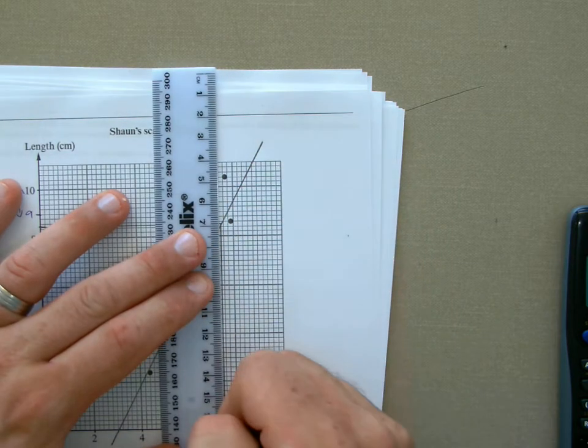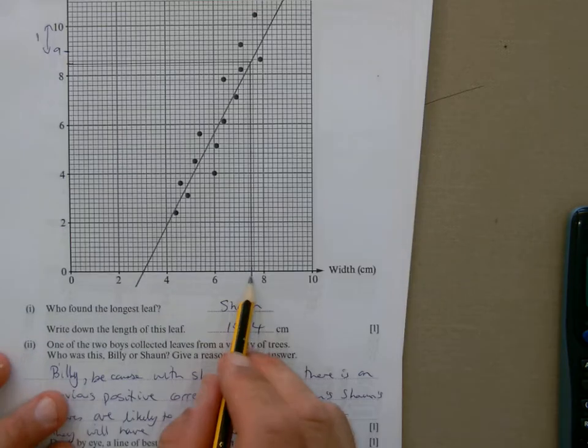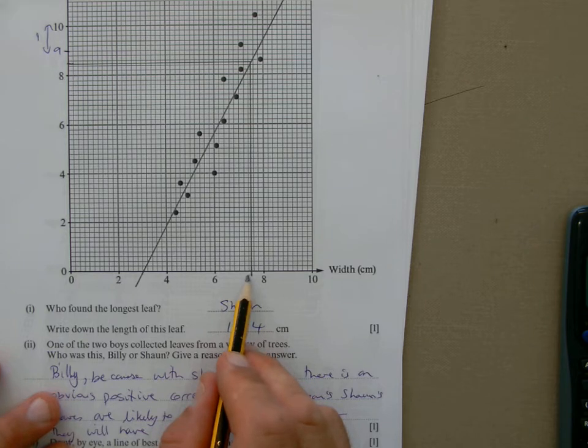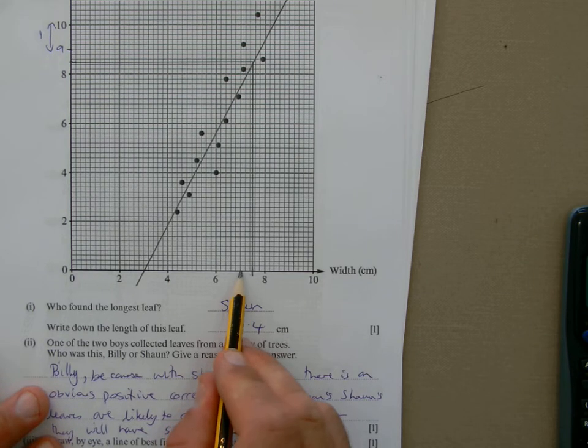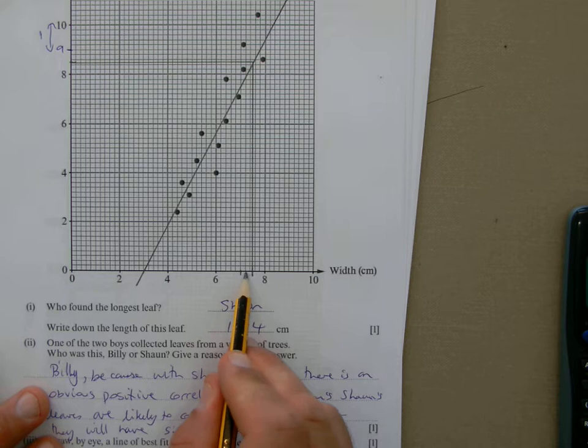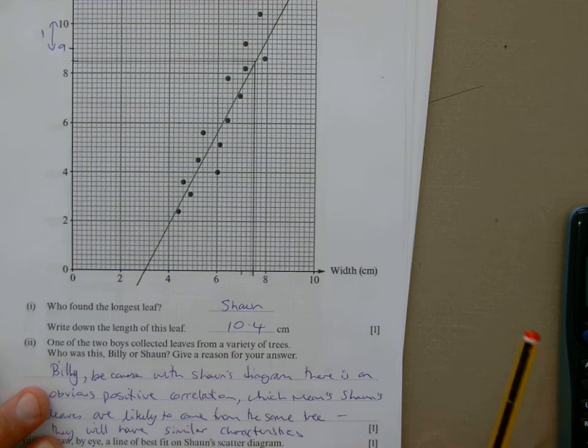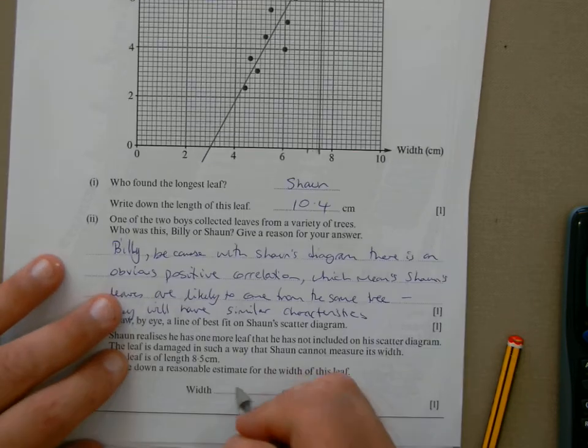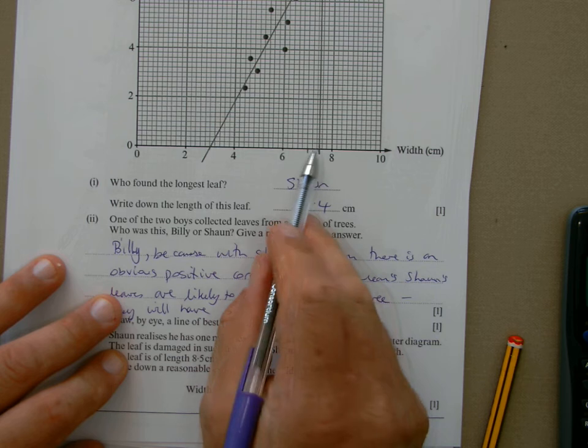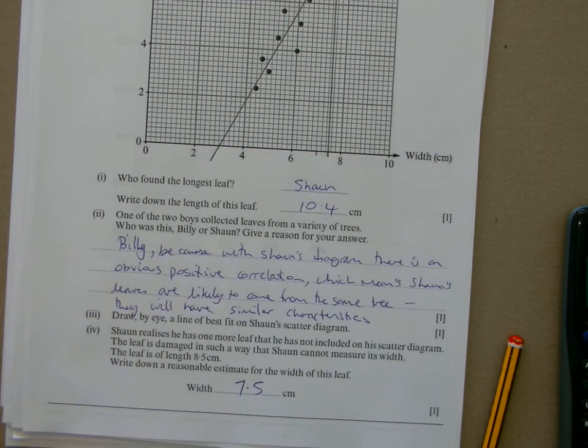So if we read down, we can see exactly what the width is going to be there. I think we've got 7 there, that's going to be 7.2, that's going to be 7.4, so it's going to be 7.5, it's right in the middle, isn't it? It's in the middle of 7 and 8, so 7.5 centimeters for our width.